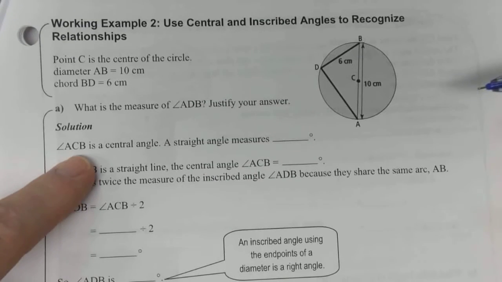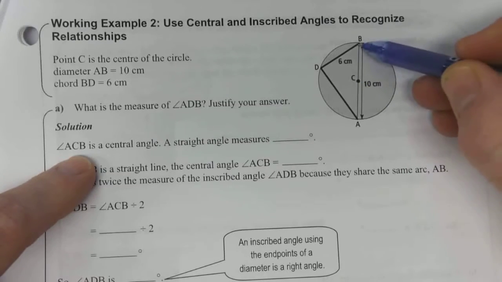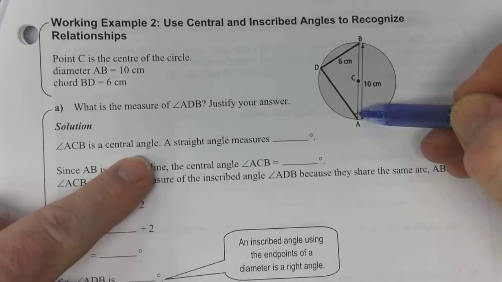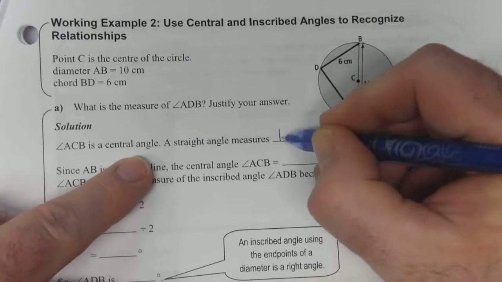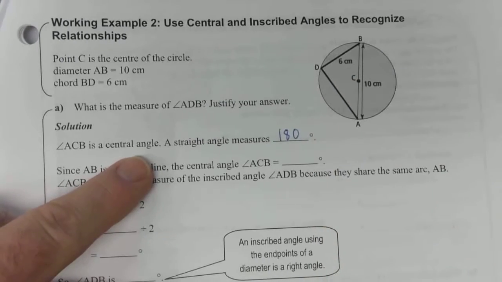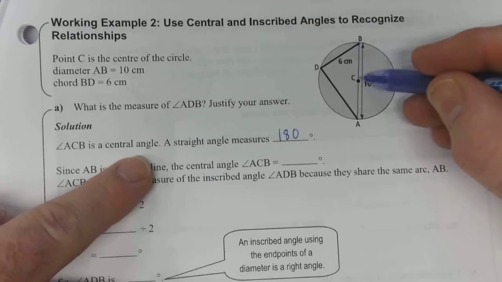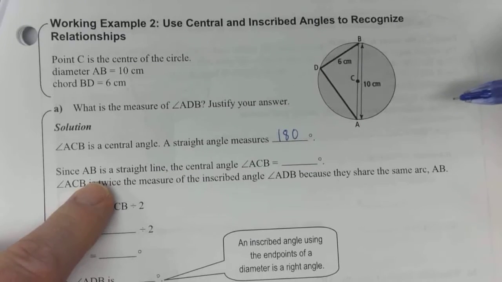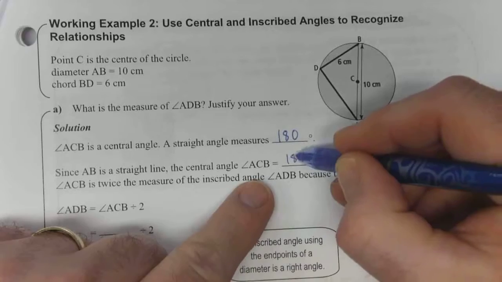So, let's see here. Angle ACB is a central angle then. It's a special case of a central angle, and because it's straight, it has a measurement of 180 degrees. So this diameter basically is a central angle of 180. Since AB is a straight line, our angle is 180.